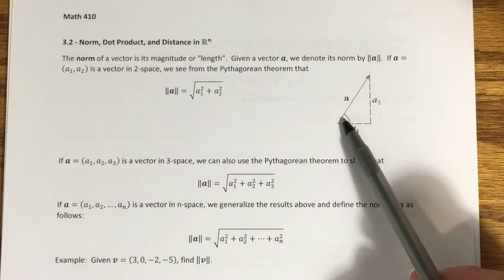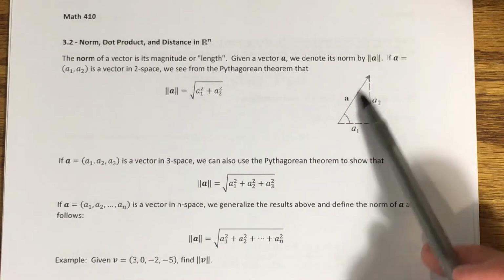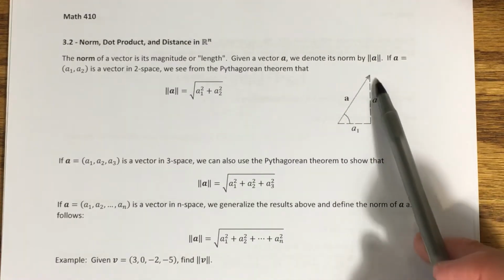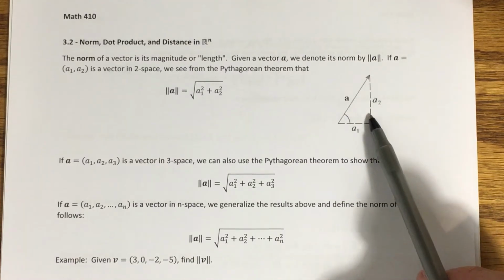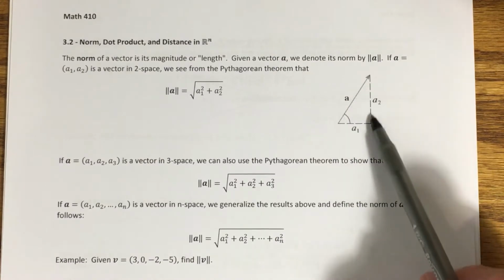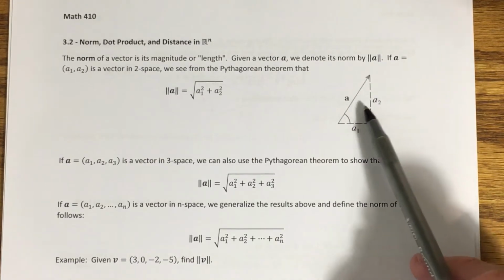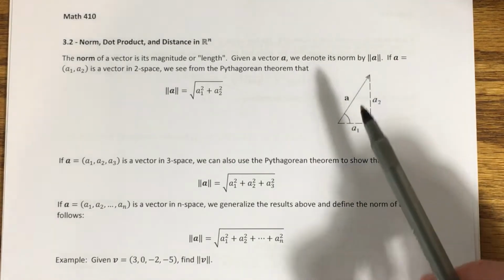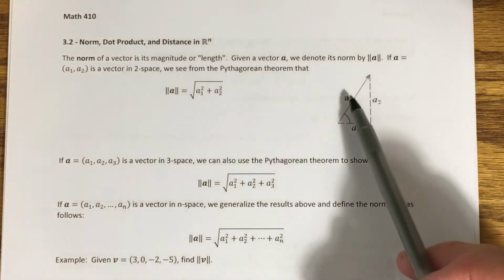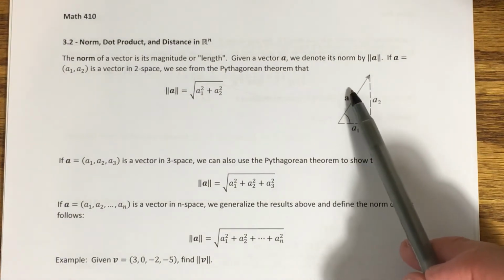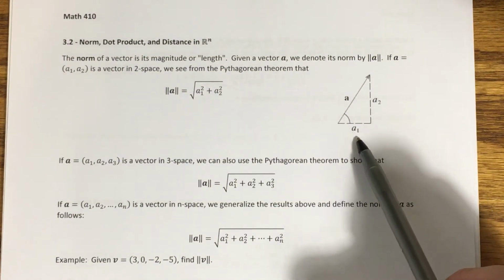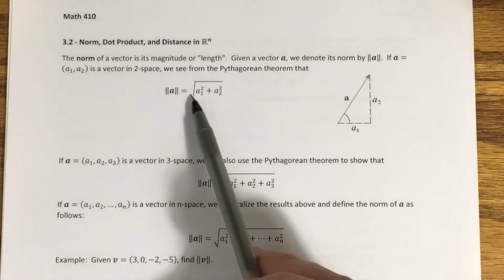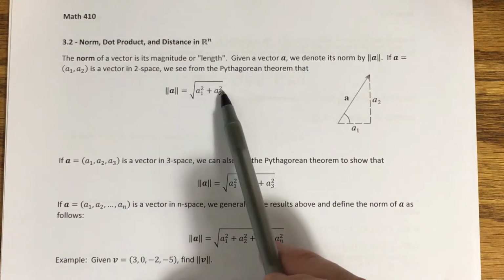Well, again, remember, when you take a vector geometrically like this and represent its horizontal and vertical components as legs of a right triangle, that's exactly what this creates, a right triangle. I can use the Pythagorean theorem on this to figure out how long this vector is. So from the Pythagorean theorem, the norm of our vector squared would equal a1 squared plus a2 squared. Taking square roots, we say that the norm would be the square root of a1 squared plus a2 squared.